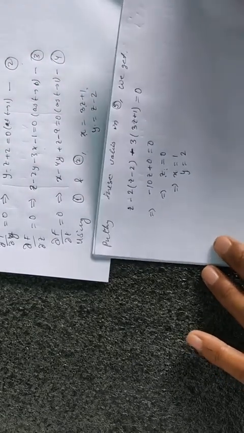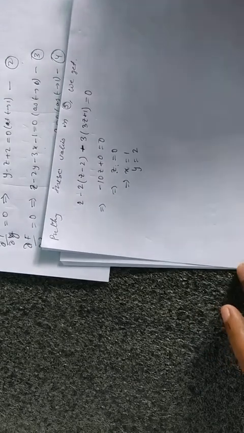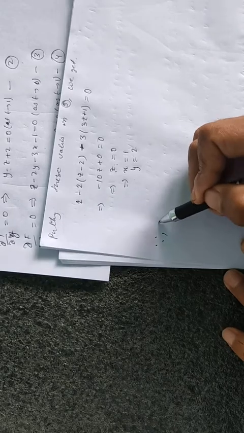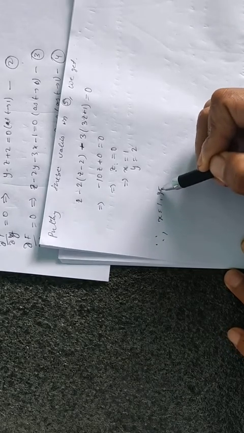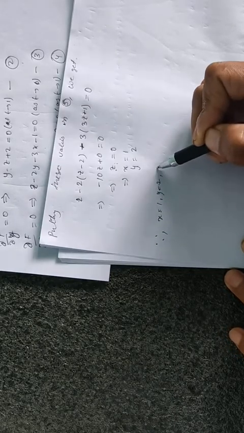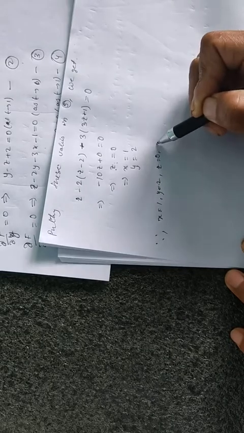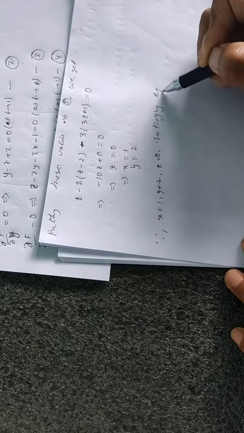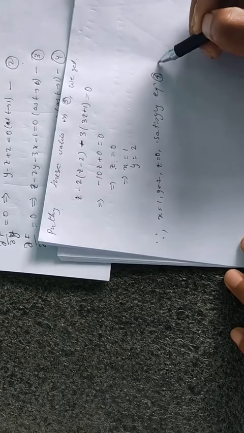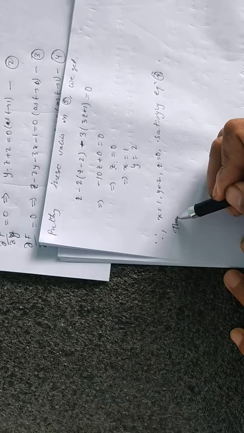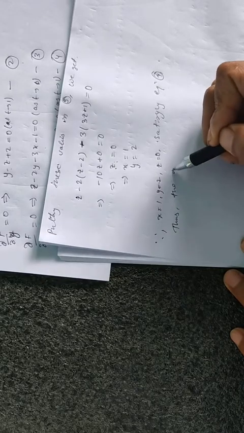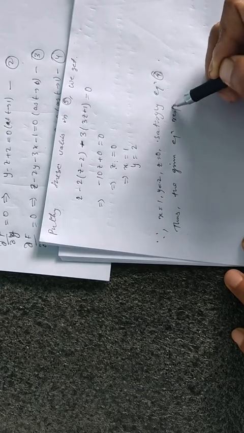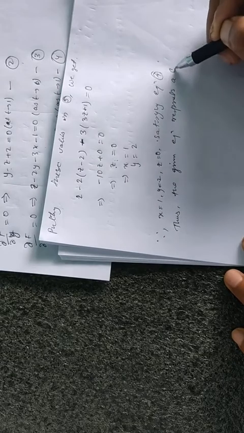Okay, now since x equal to 1, y equal to minus 2 and z equal to 0 satisfy equation number 4, thus the given equation represents a cone.